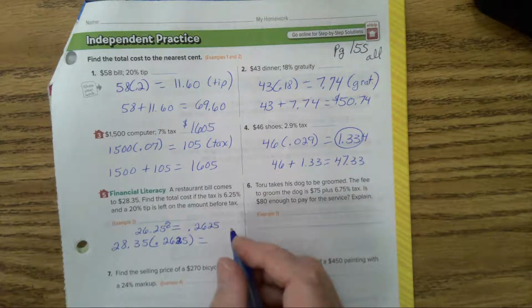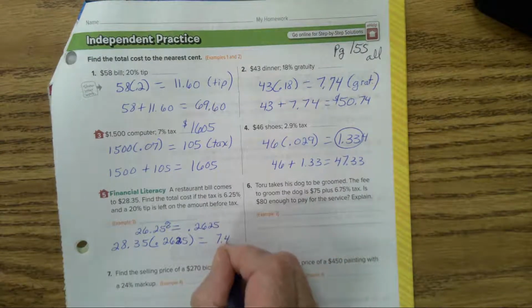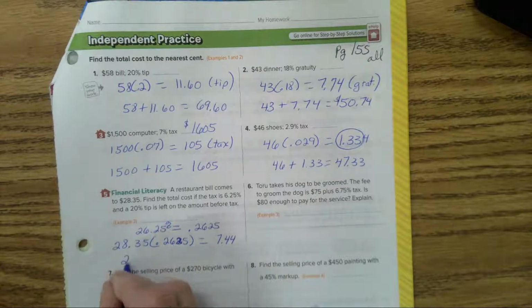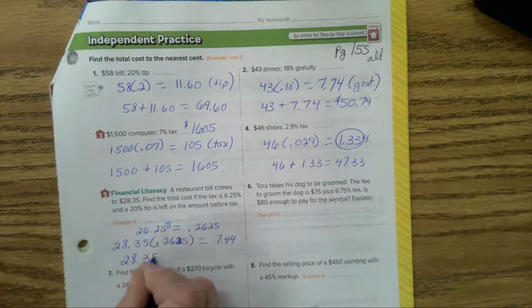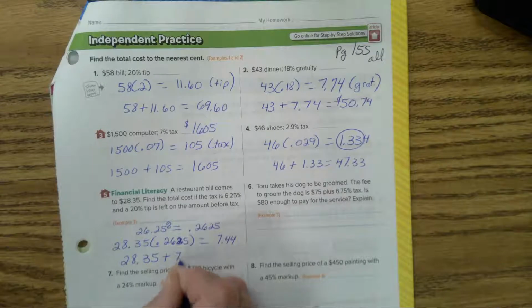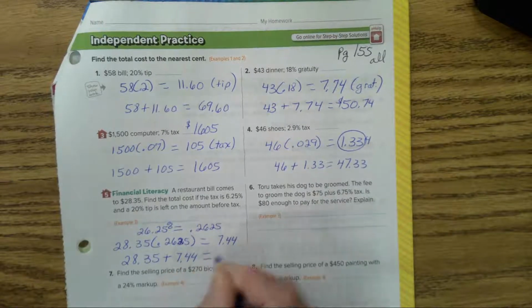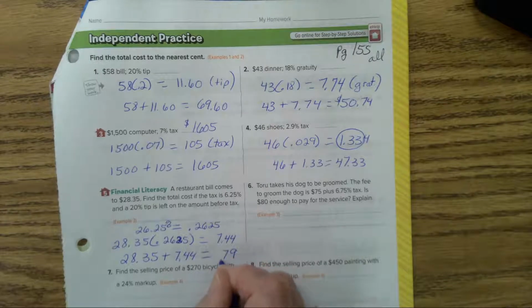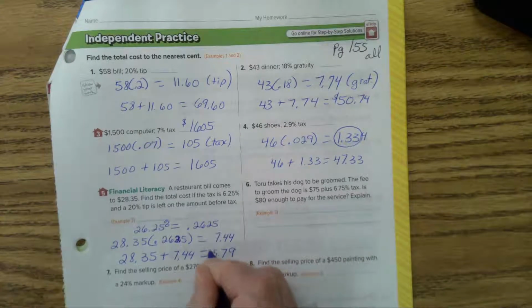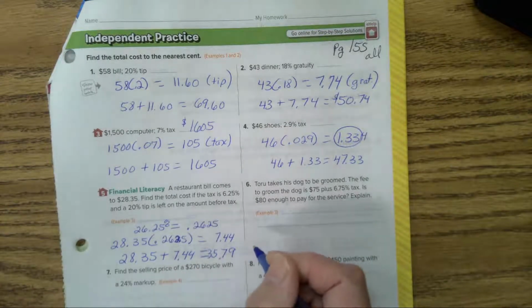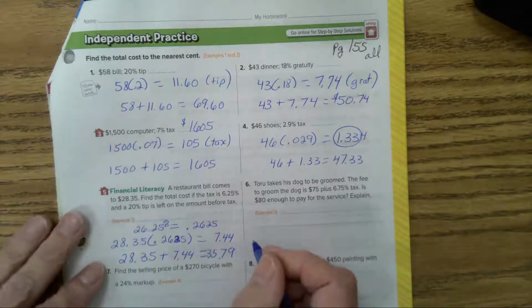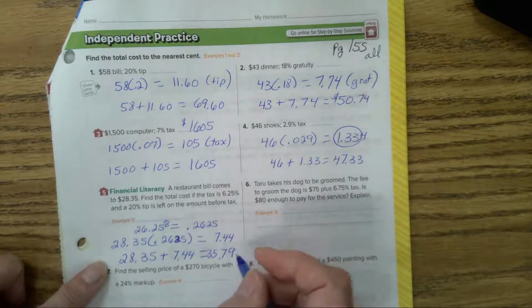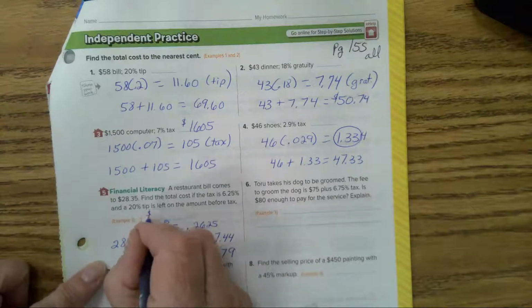It's going to be $7.44. So then you add $28.35 plus $7.44. You will have $35.79 will be your answer.